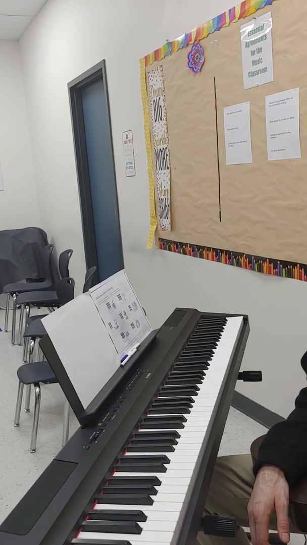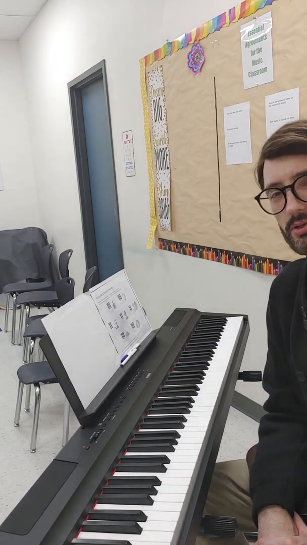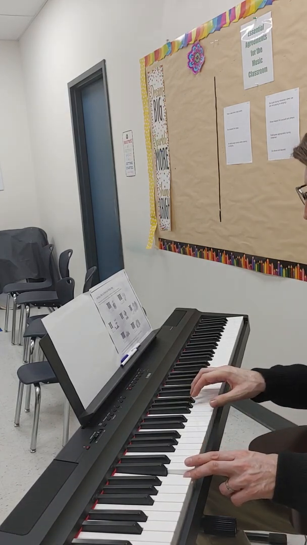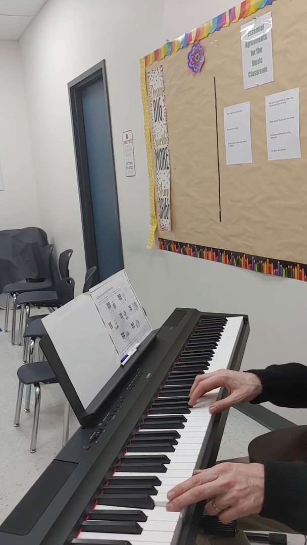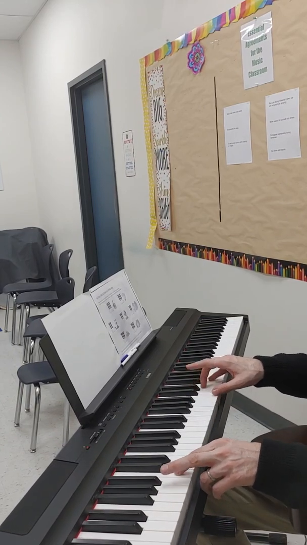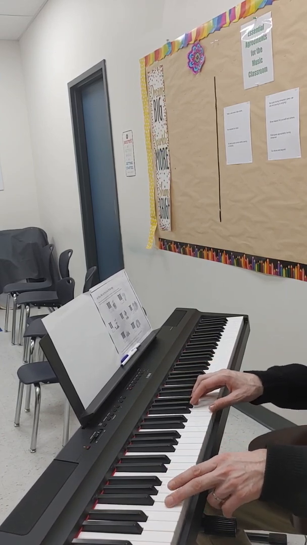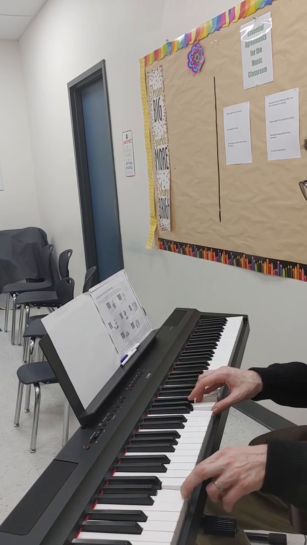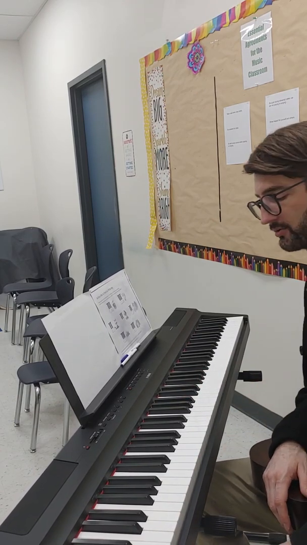Think of old pop from like the 50s. A lot of it was based around that chord progression. 1, 6, 4, 5. With some movement maybe in the bass and some melody obviously on top of that.